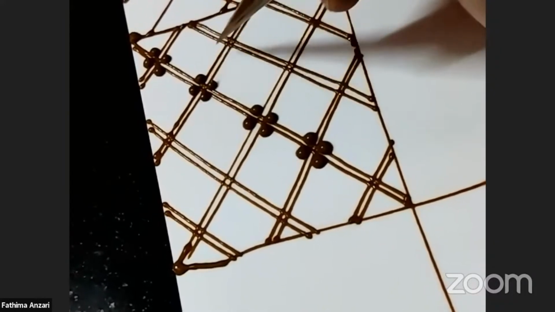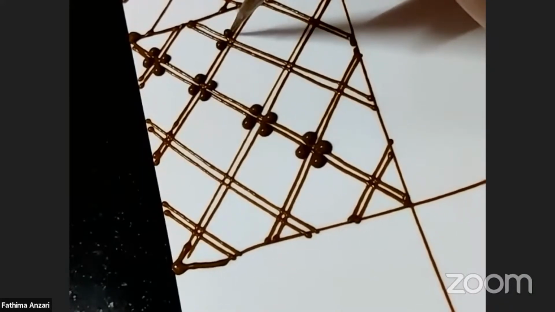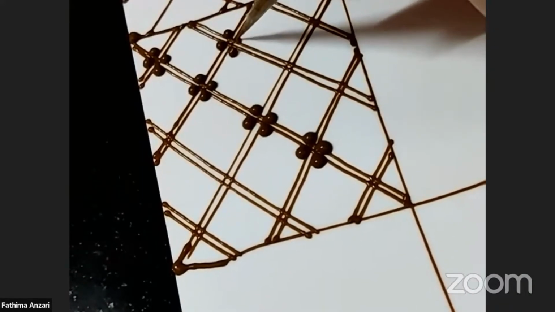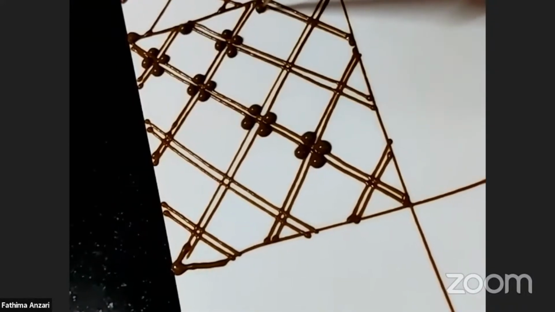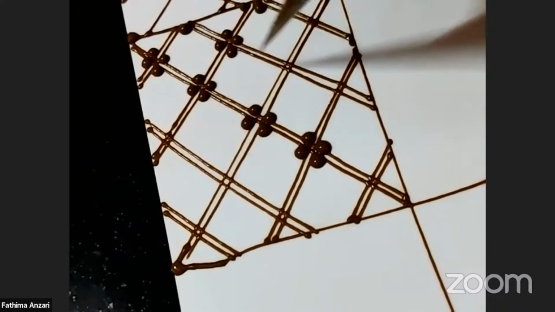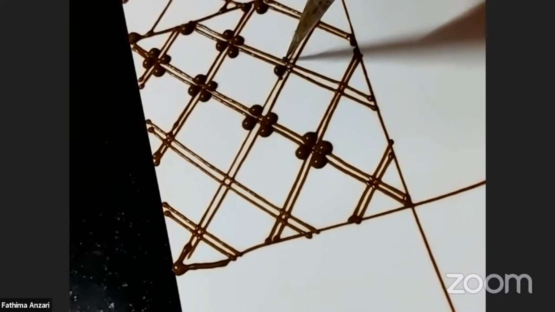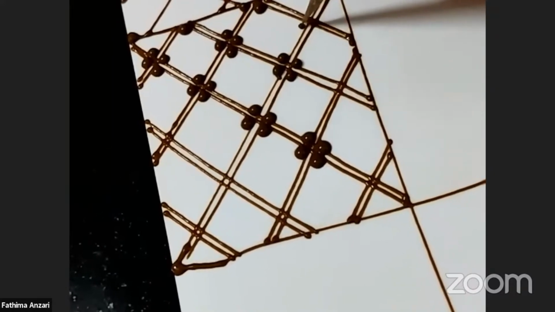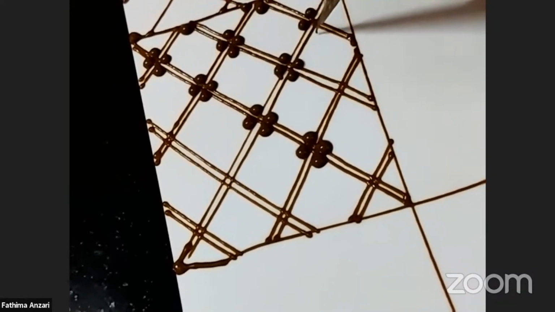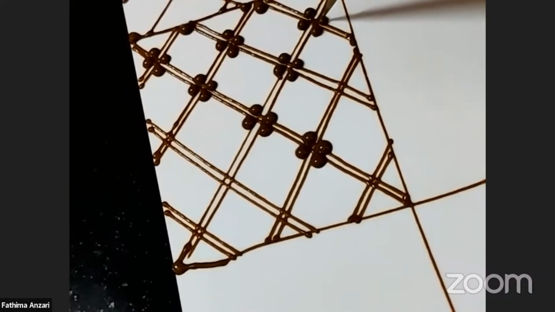The cone is a bit runny, so I am having difficulty. Okay, I'm filling the four corners with dots. Okay.